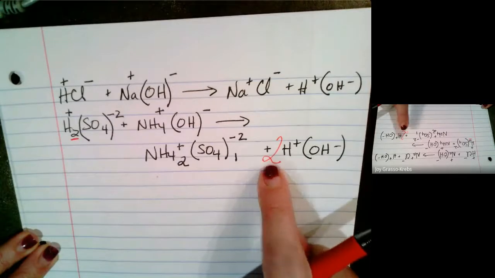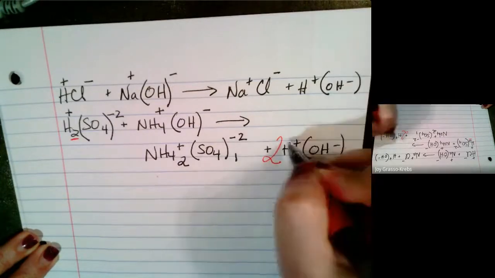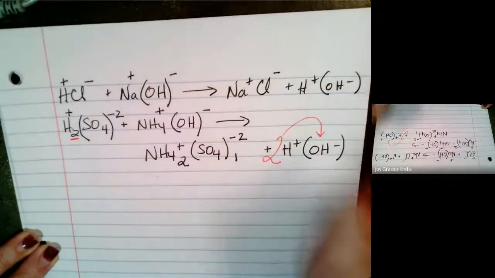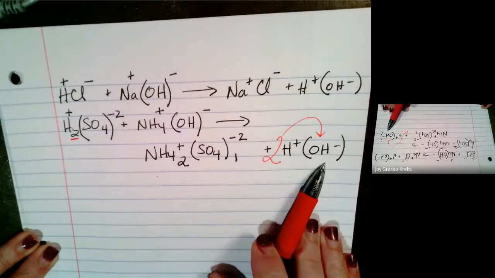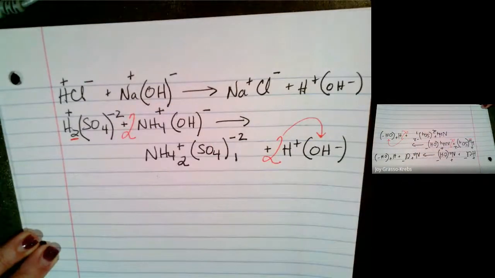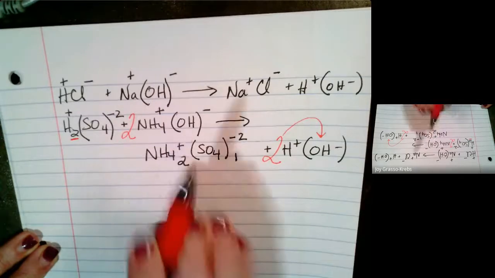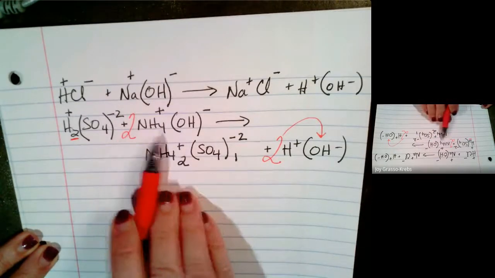But remember, the consequence of the coefficient is that it distributes. So now there's 2 hydroxides. All right, so we need to clean that up. So if we put a coefficient of 2 in front of there, now we have 2 hydroxides. We also now have 2 ammoniums.